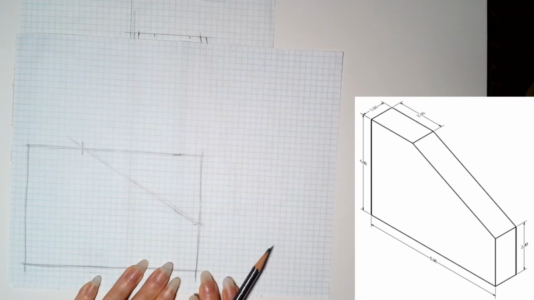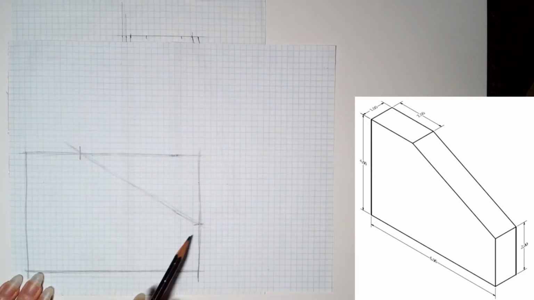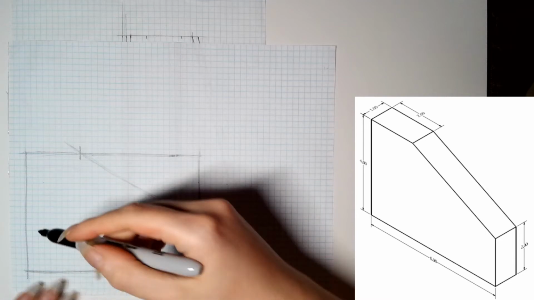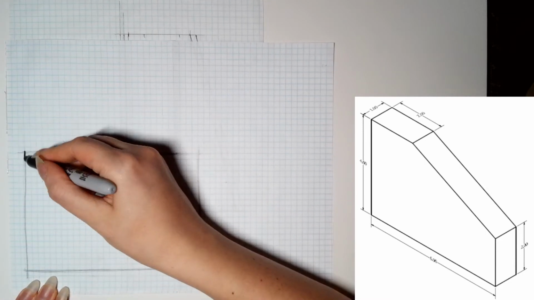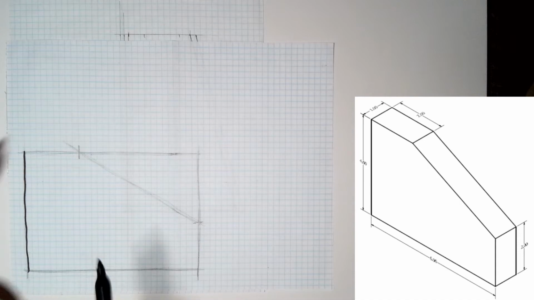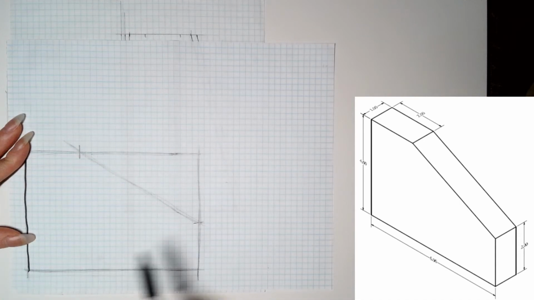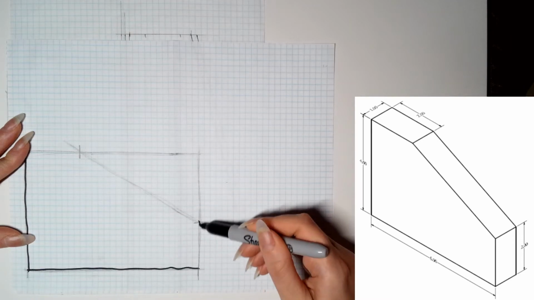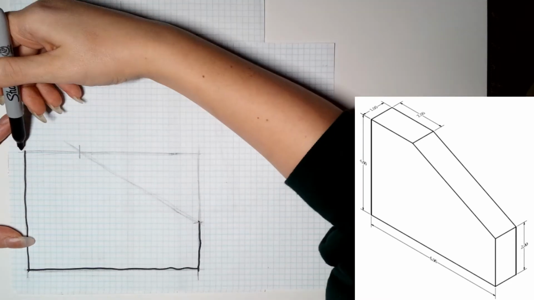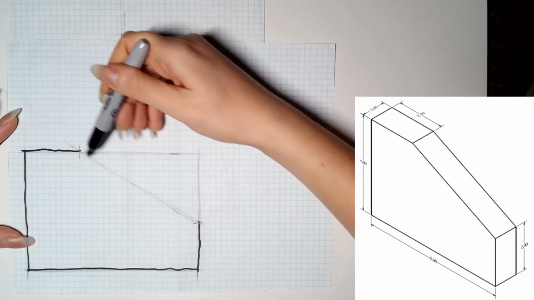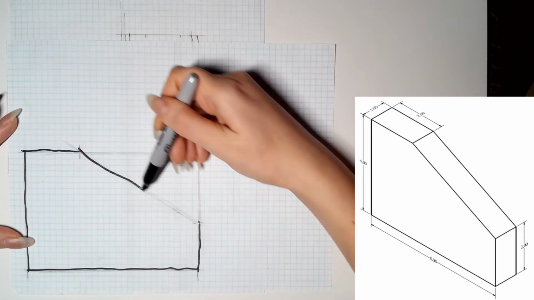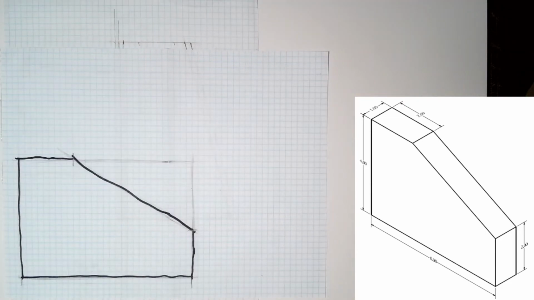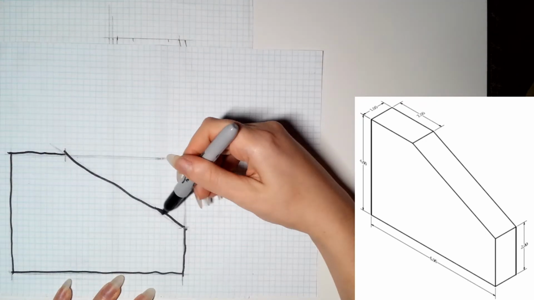Let me make sure I'm on the camera. Several lines just to flesh out that line a little bit more. So again, I'm going to leave my guide work on the page just so you can understand how I got to my end result from here. But with Sharpie, here is my front of my object. That got real wonky there.